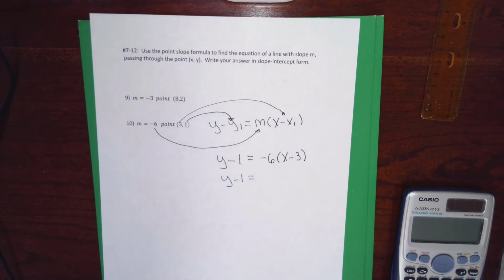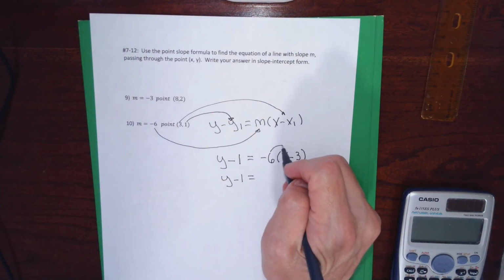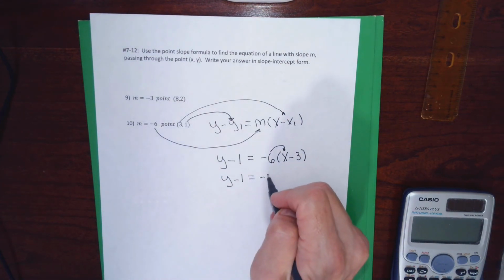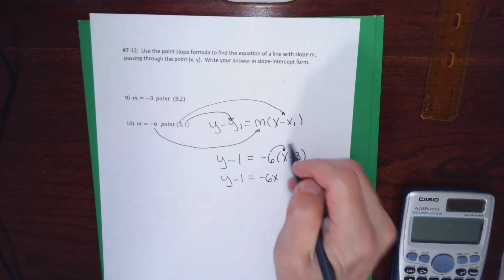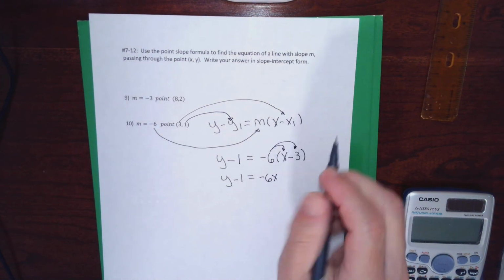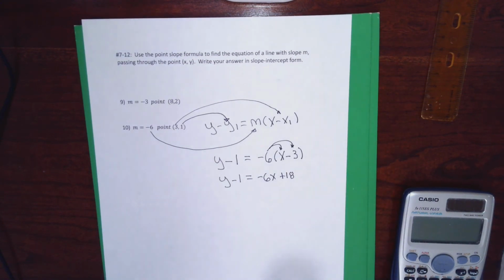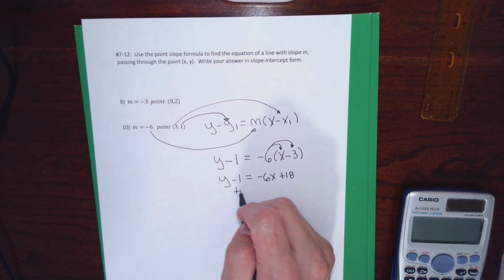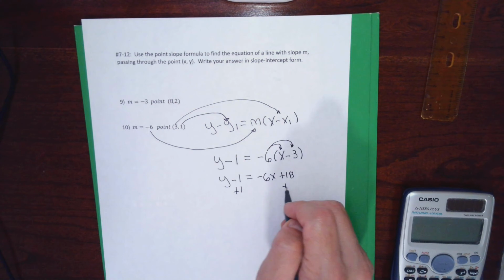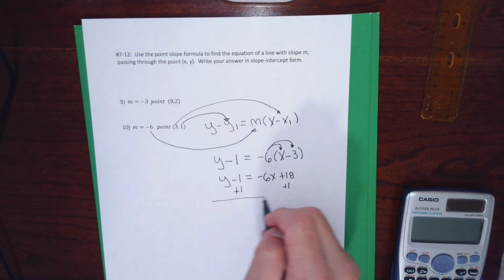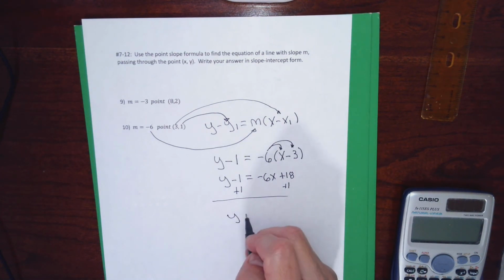I'm going to clear the parentheses on the right hand side by going negative 6 times x, and I'll get negative 6x when I do that. And then I'll do negative 6 times negative 3. I'll get positive 18 when I do that. So now I have the parentheses cleared. I just need to isolate the y by adding 1 to both sides. And my answer is going to be what remains.